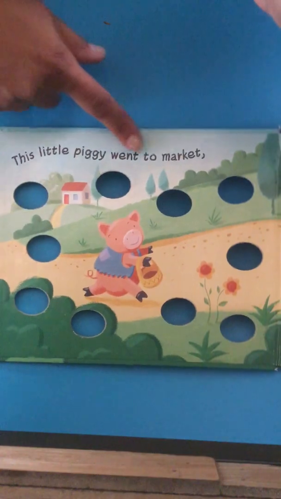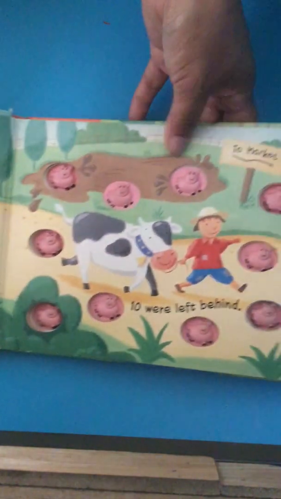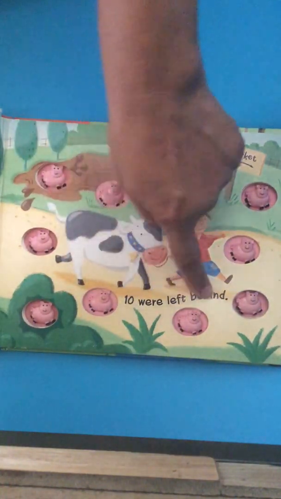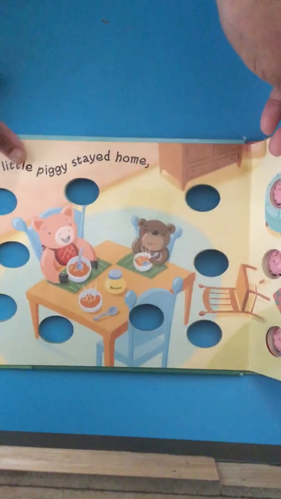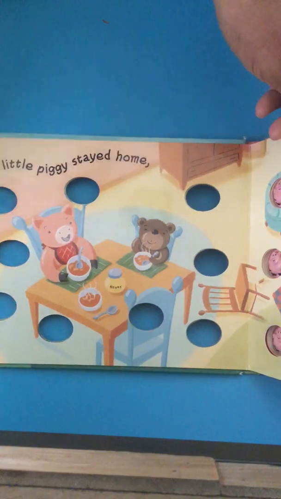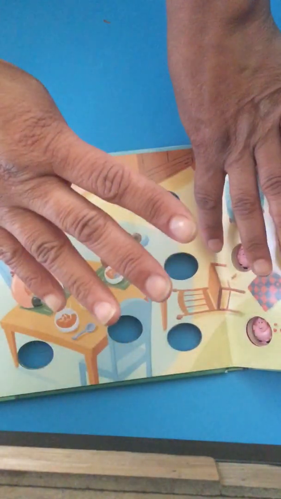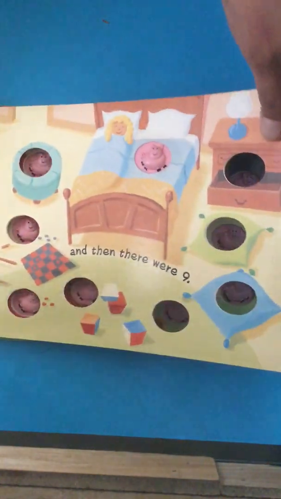This little piggy went to the market. 10 were left behind. This little piggy stayed home. So there were 10. Now they're going to take away 1. 9. And then there were 9.